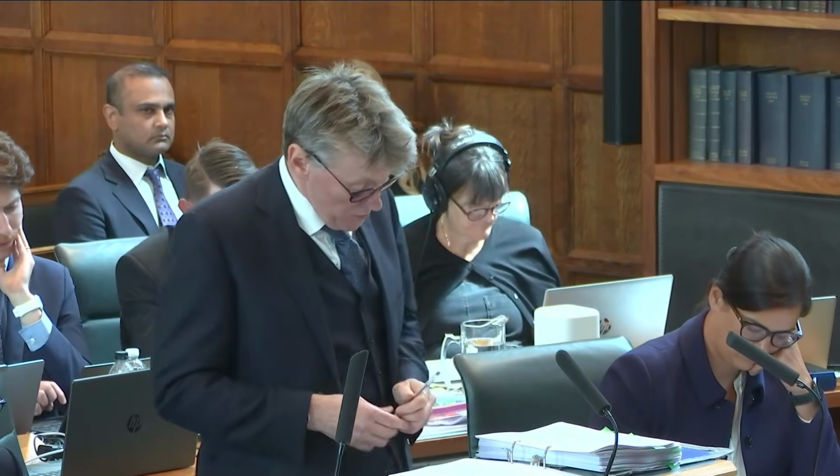And my friend seeks to make something of the fact that Mr. Bezant used a lower cap when unpacking Apple licences. And I've already foreshadowed the explanation of the basis for that. There's a difference between what may be a FRAND cap and that which may have occurred in real life, particularly where there is non-FRAND behaviour.